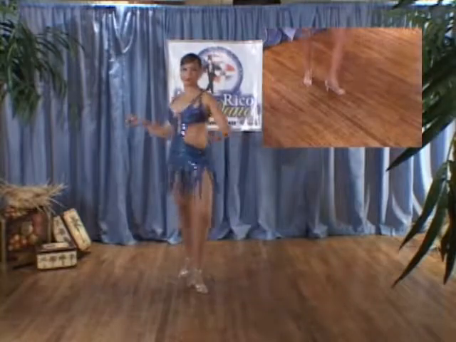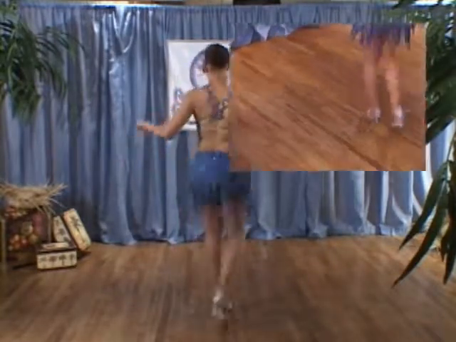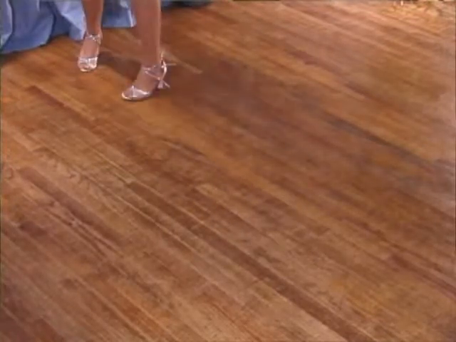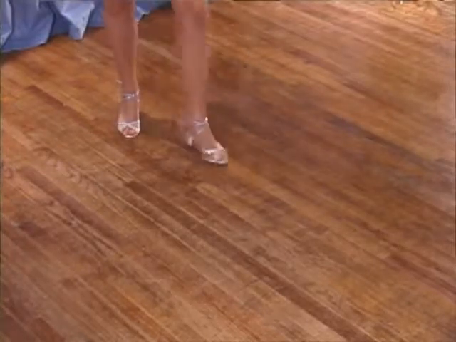1, 2, 3, 5, 6, 7. Let your feet swivel so you can complete your turns. Of course, exuding beautiful styling, beautiful body movement, letting her body just ride and spin. And 1, 2, 3, 5, 6, 7.